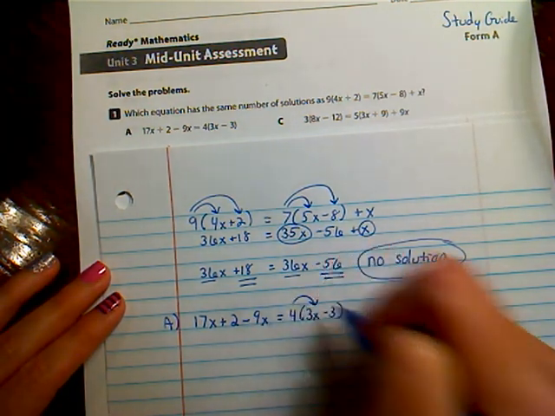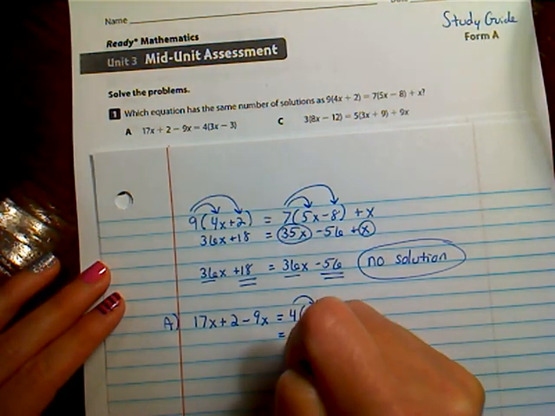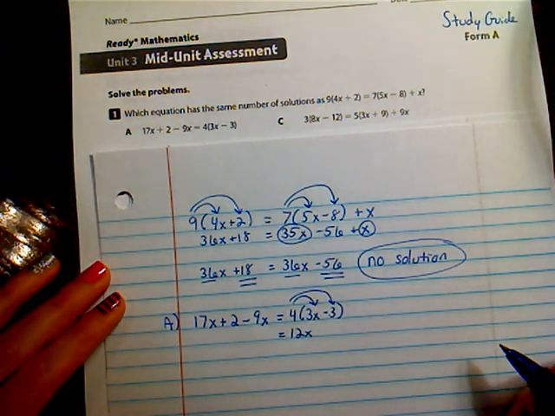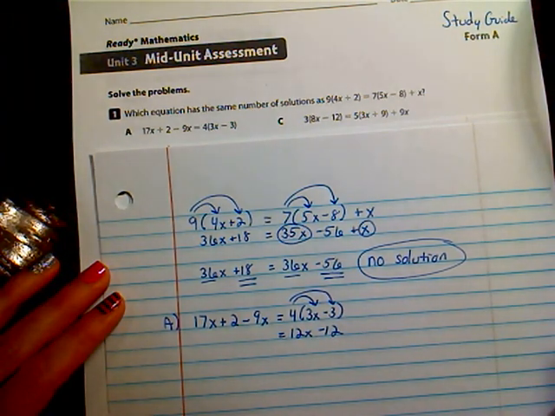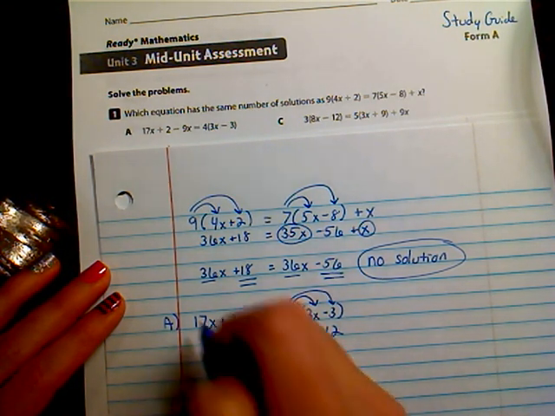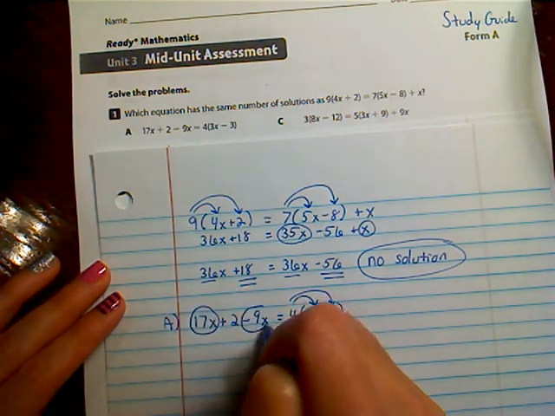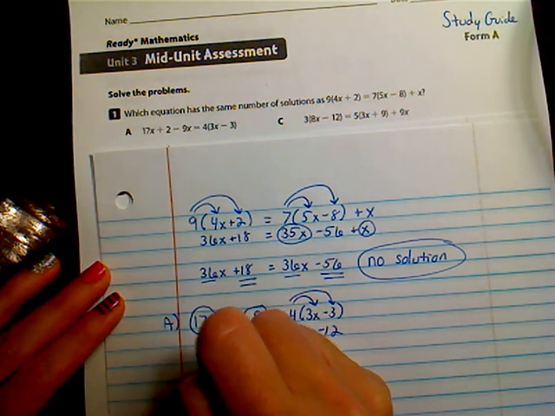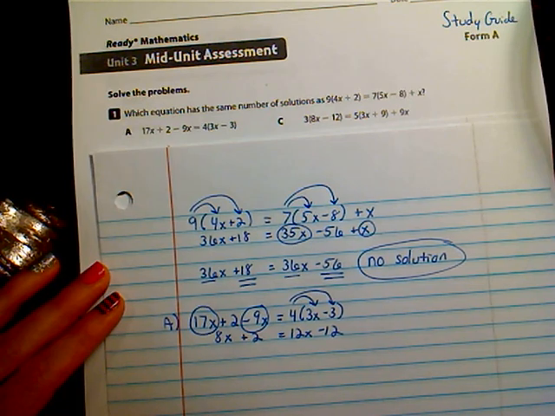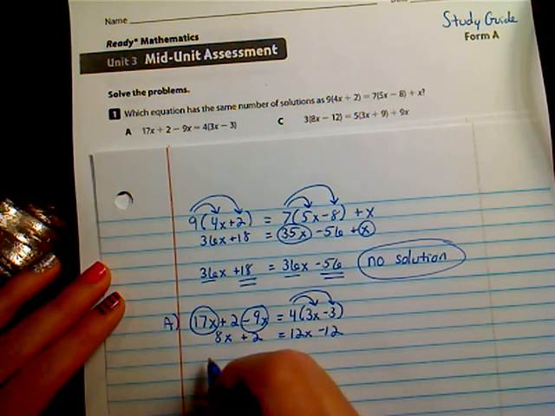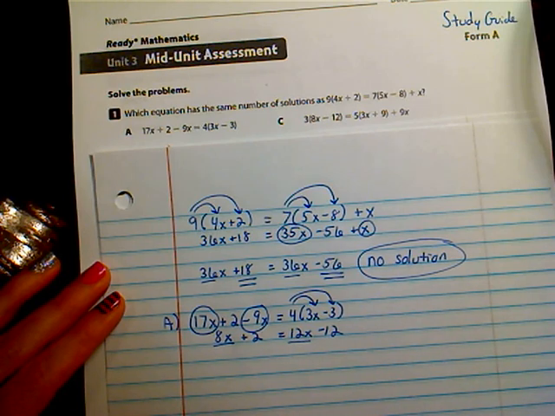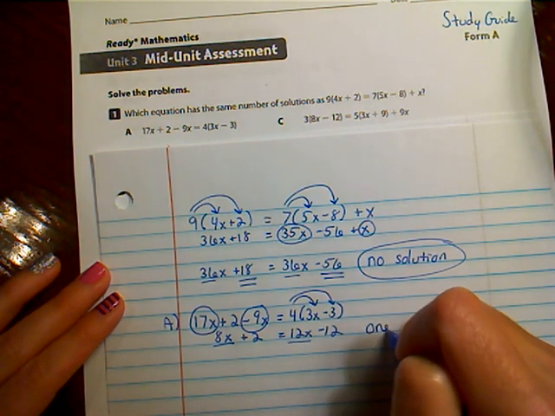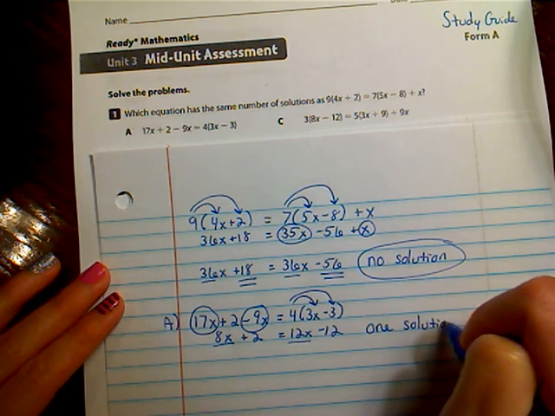So I see the distributive property on the right-hand side. 4 times 3x gives you 12x. 4 times negative 3 gives you negative 12. Over here on the left-hand side, we don't have the distributive property, but we do have combine like terms. So I have a 17x take away 9x. 17 take away 9 will give us 8x. So 8x plus 2 on one side, 12x minus 12 on the other side. Okay, now look at the coefficients. Those are different coefficients. So this one is going to give me one solution. It's not what I need. So I'm going to keep going.